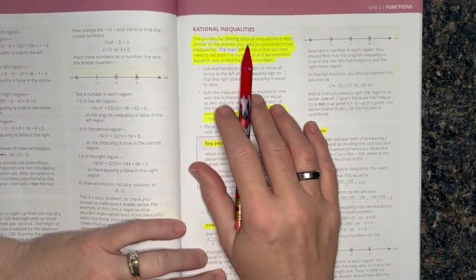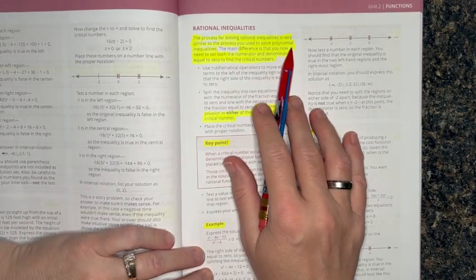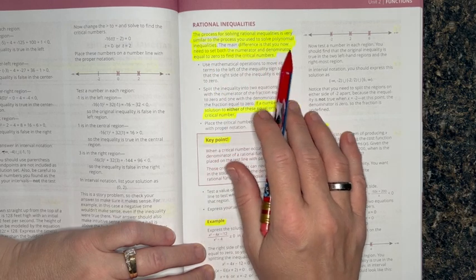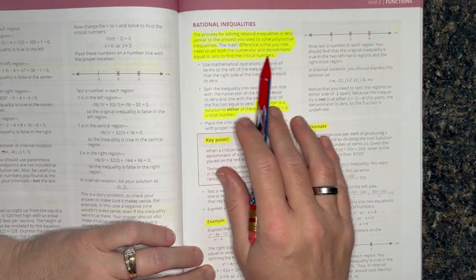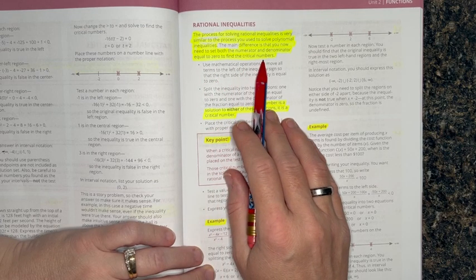The process for solving rational inequalities is very similar to the process you use to solve polynomial inequalities. The difference is that now you need to set both the numerator and the denominator equal to 0 to find your critical numbers. Okay?